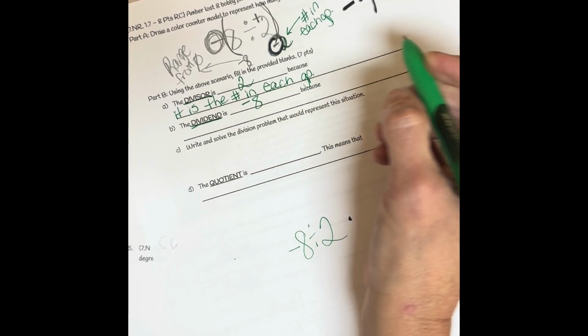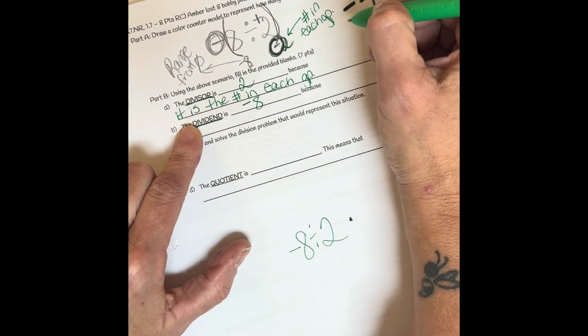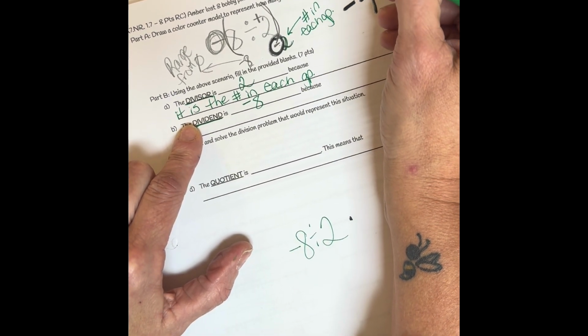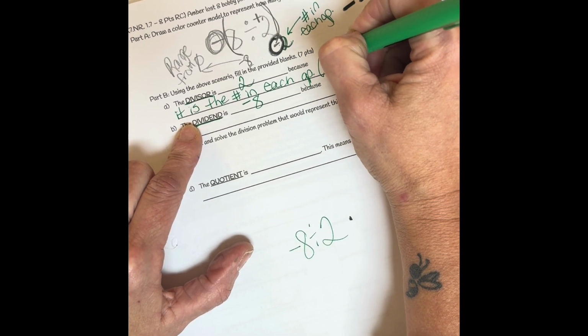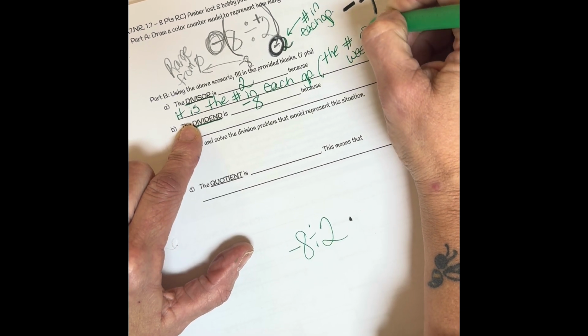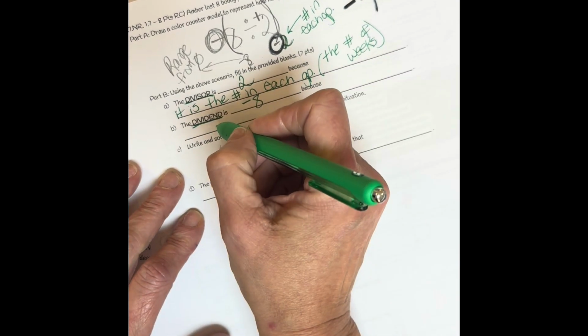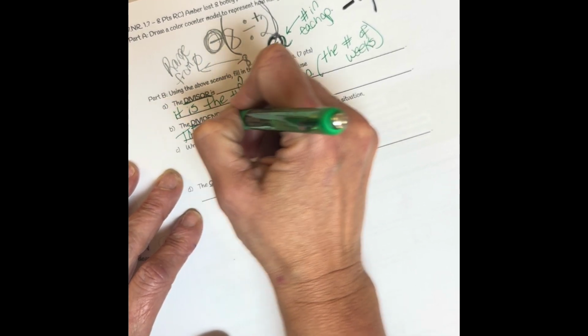The dividend is -8 because it is the total split.